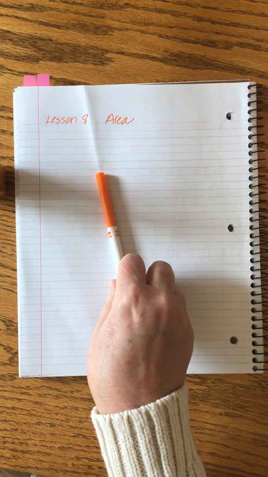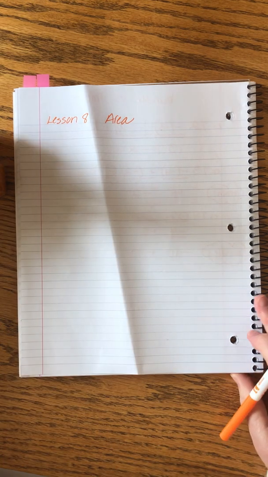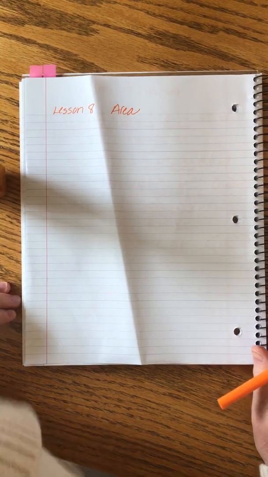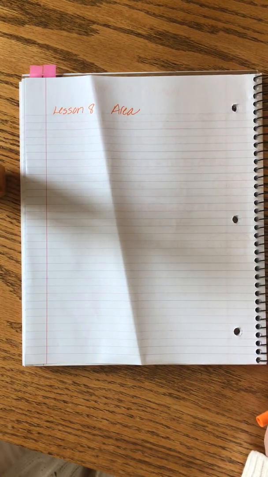Please forgive that big crease across my paper, which looks bad enough in real life, but on camera, the shadow catches it. And it looks like a mountain range is passing across my paper. Sorry. So sorry.